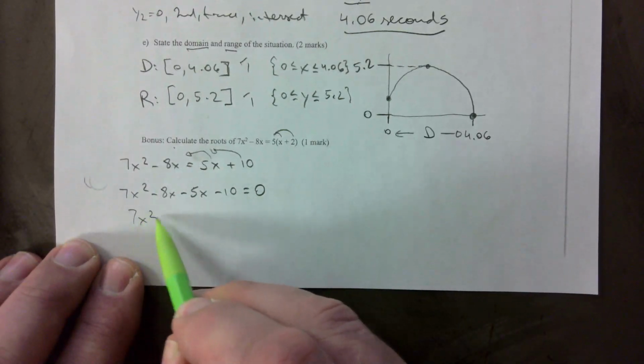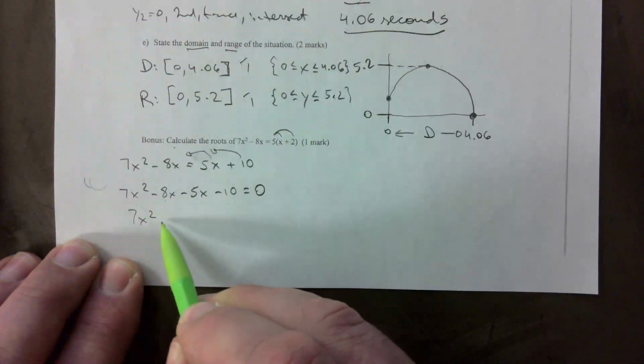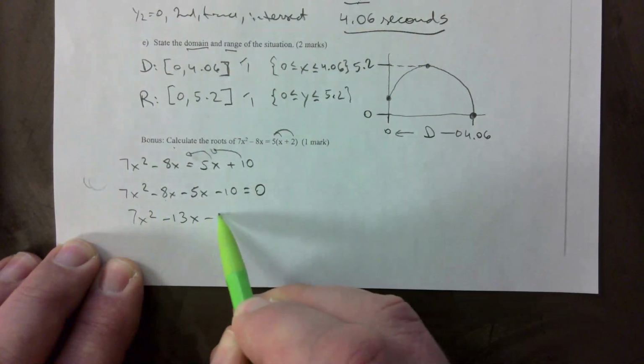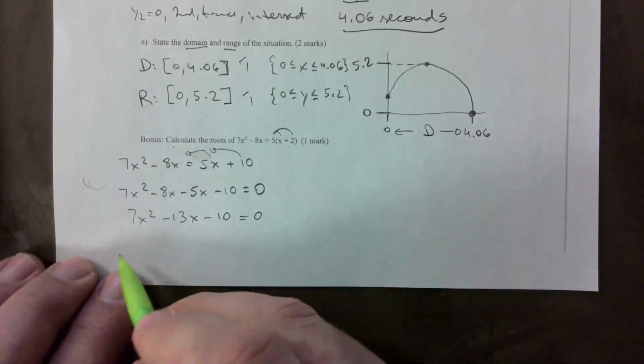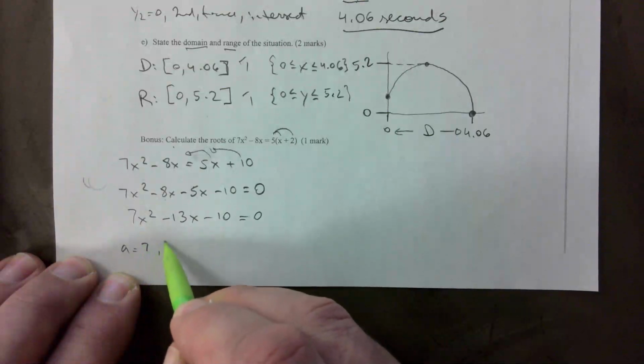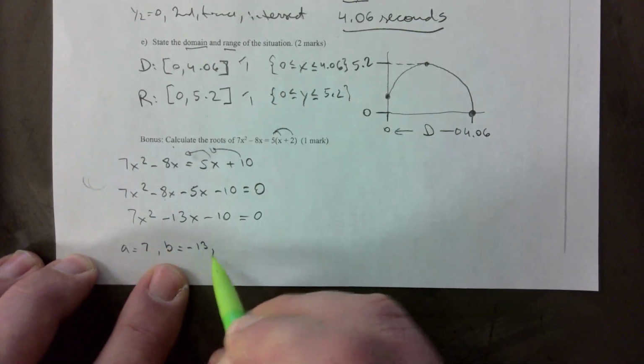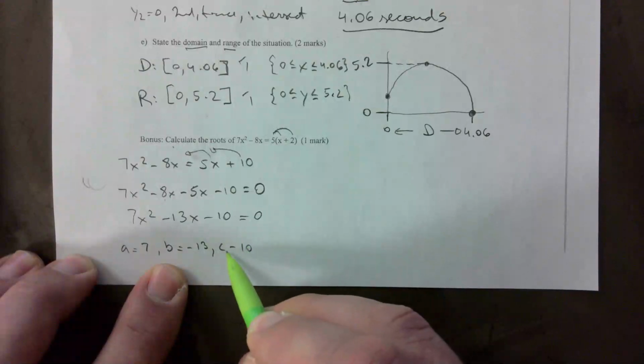That's 7x squared minus 13x minus 10 equals 0. You know your ABCs: A is 7, B is negative 13, C is negative 10.